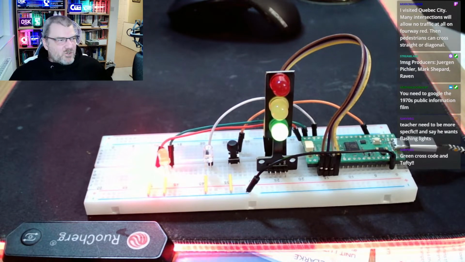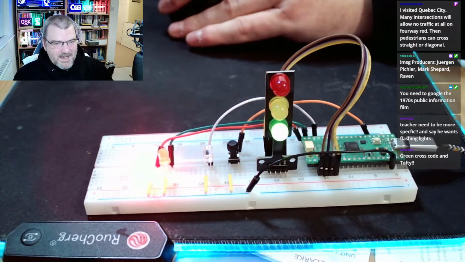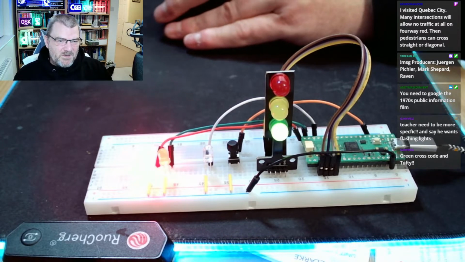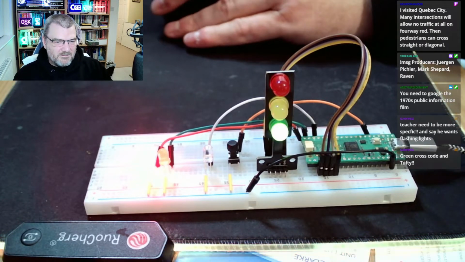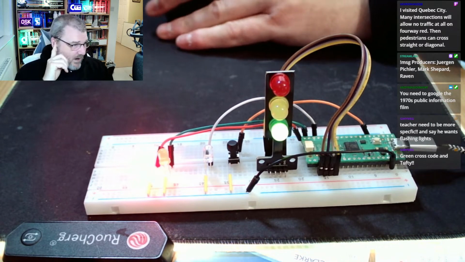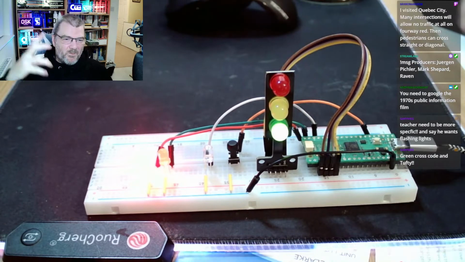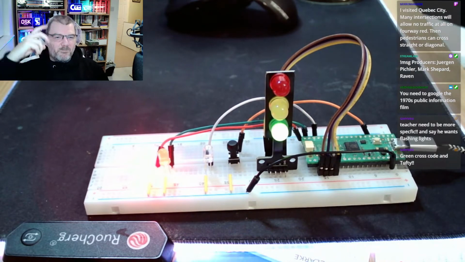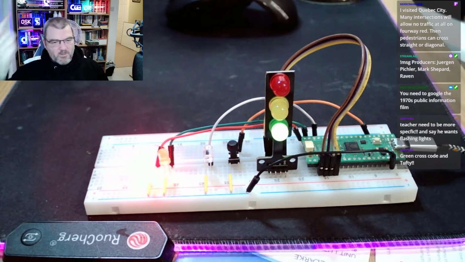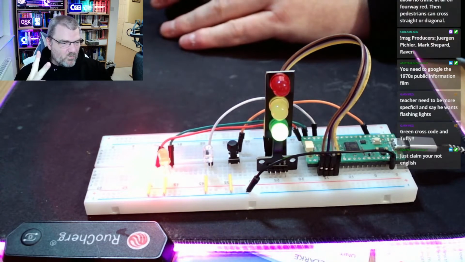But what I do want to see now is functions. I want to start seeing functions in the code. Now, if you don't know how a function works, it's a way of writing one bit of code that could be called many times. And there's two ways.